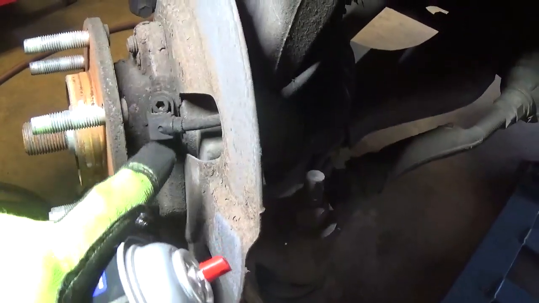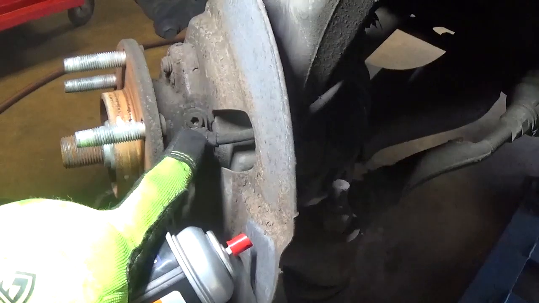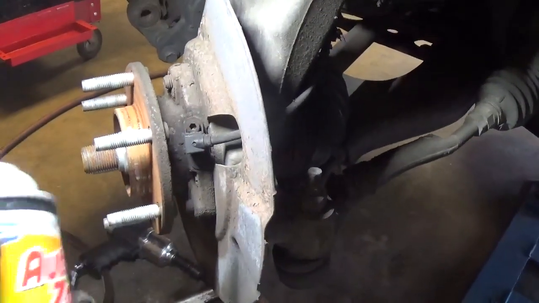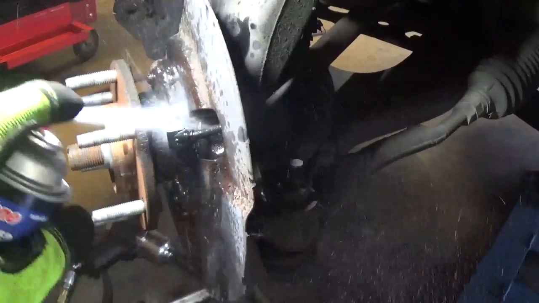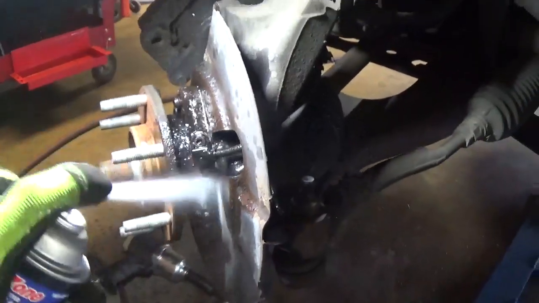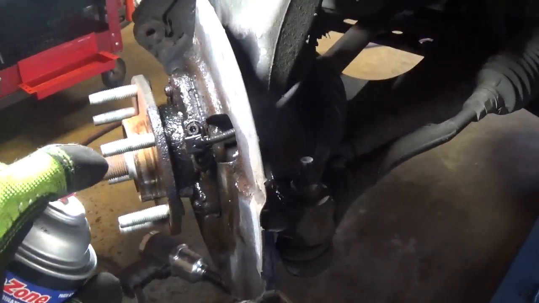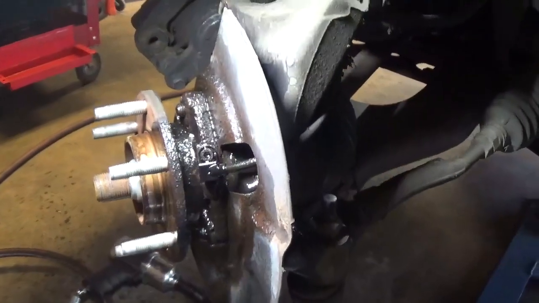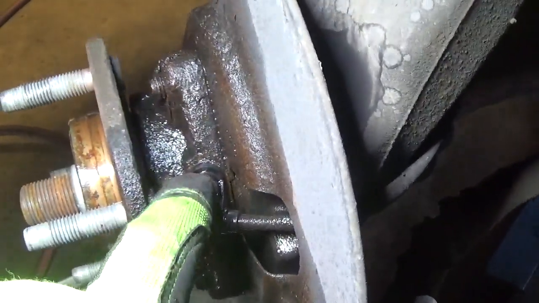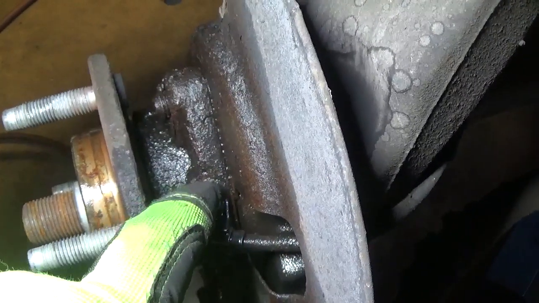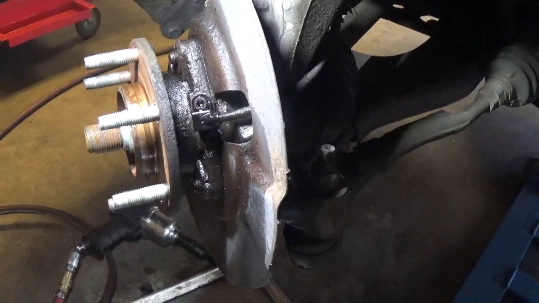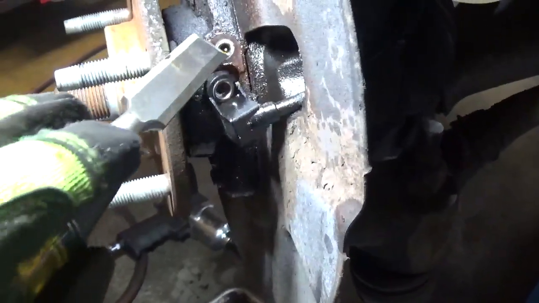Well, it seems like the sensor is not part of the hub assembly. I don't see excessive corrosion around the sensor, so I'm just going to take it out. Maybe there is, I'm not sure. But that's the first thing we're going to do: take the sensor out, clean up. There is some kind of washer, a spacer, under for sure. Maybe if you take the spacer out, it might work better. Well, this is what I was thinking, it's some kind of spacer.